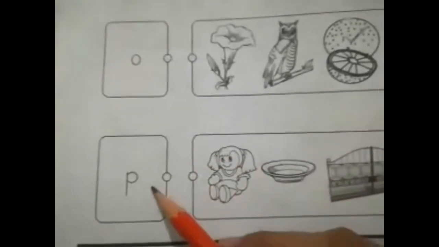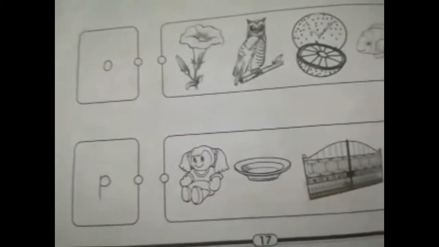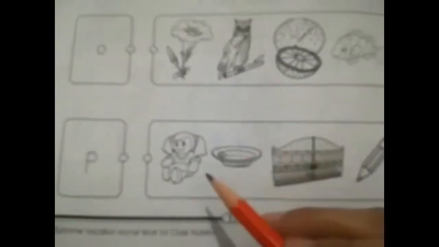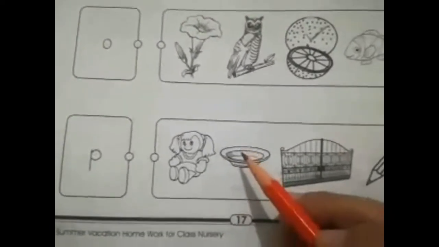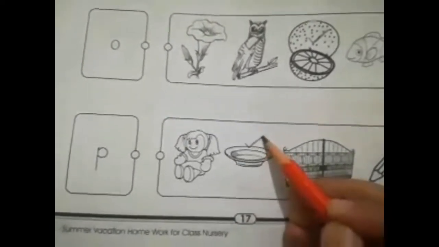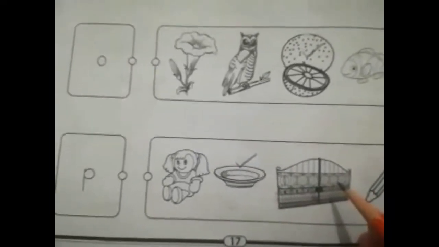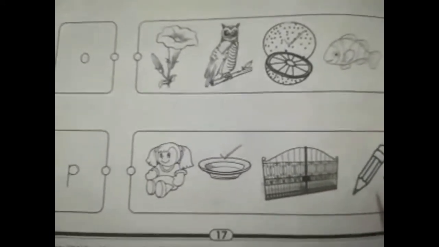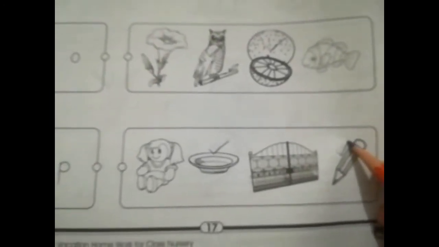Next letter is P. Find out the picture. Start from P. Okay. P. Doll? No. P. Plate? Yes. Plate. Take the plate. P. Gate? No. P. Pencil? Yes. Take the pencil.